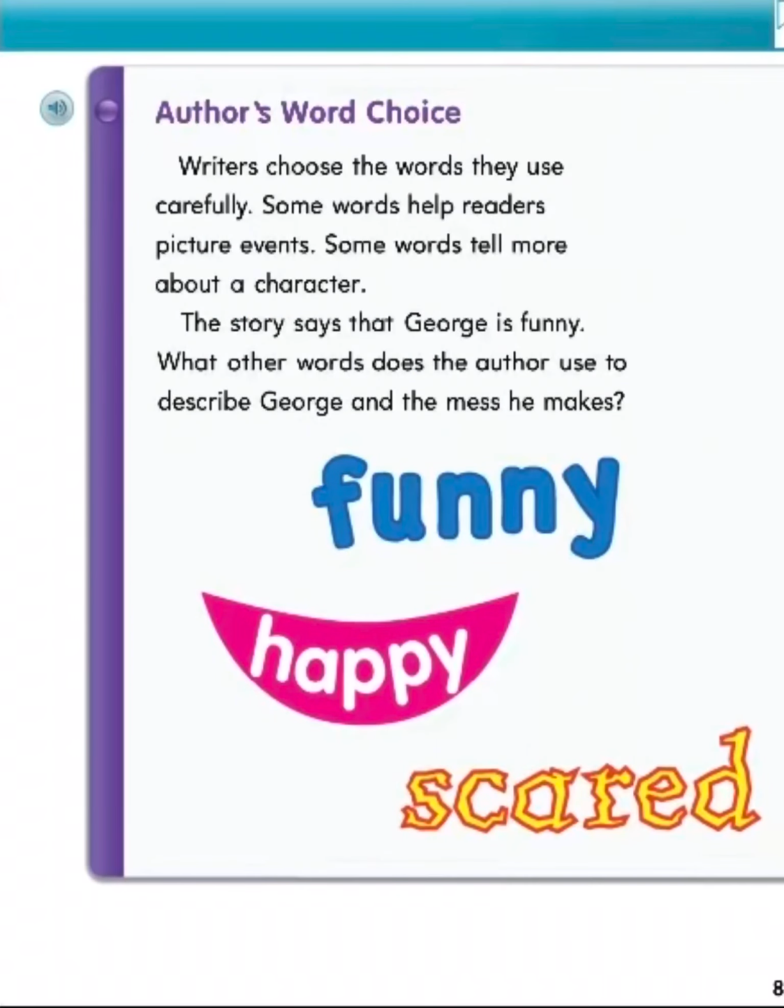Author's word choice. Writers choose the words they use carefully. Some words help readers picture events. Some words tell more about a character. The story says that George is funny. What other words does the author use to describe George and the mess he makes? Funny, happy, scared.